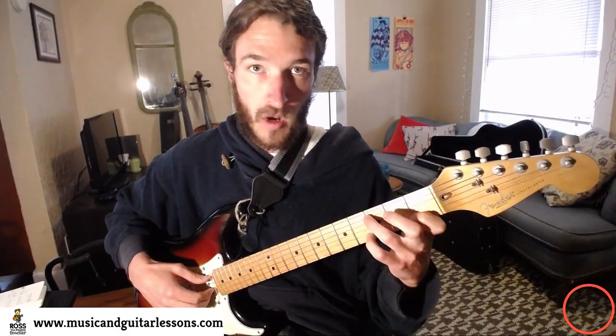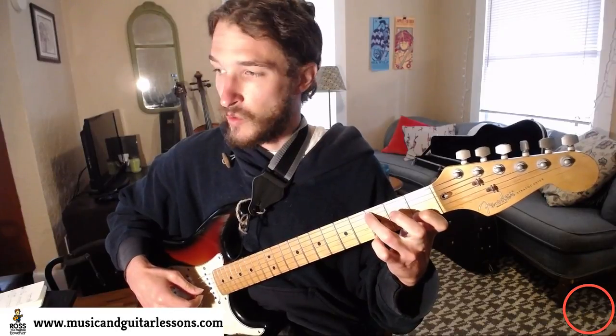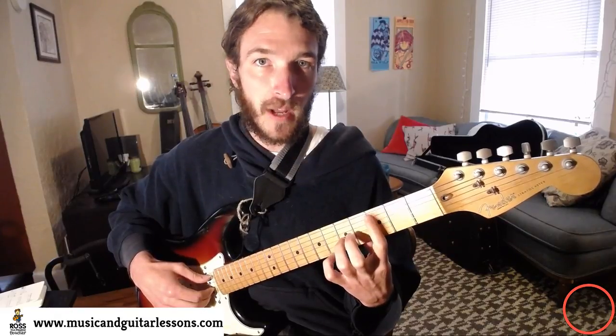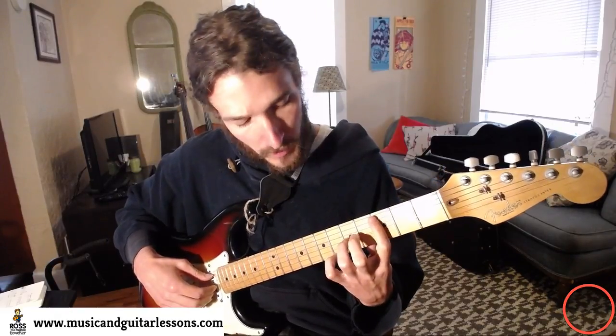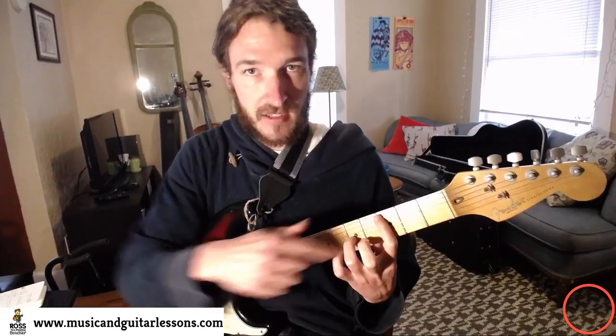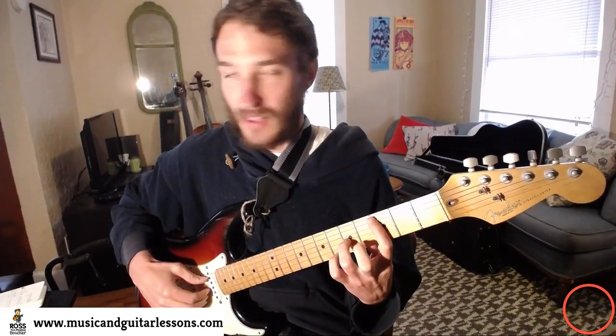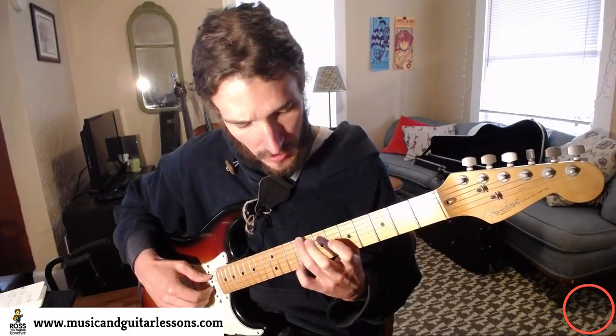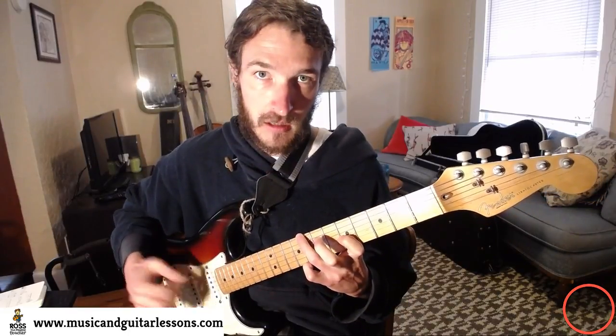So octave shape 1, A to B with 1 fret in between. Octave shape number 2, we're going A to G with 1 in between, but this time the index is back at the back of the fretboard. So we have our octave shape number 2, and then octave shape number 3.